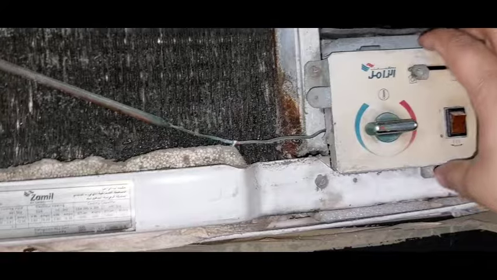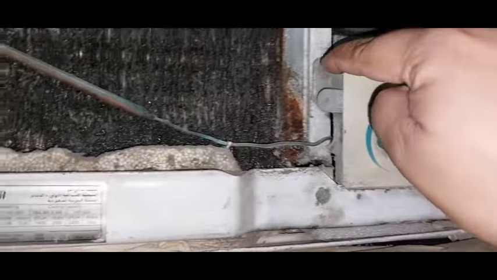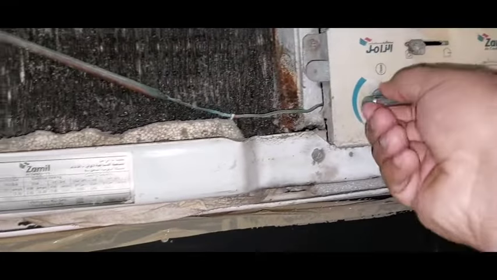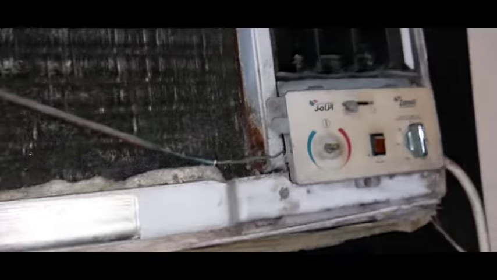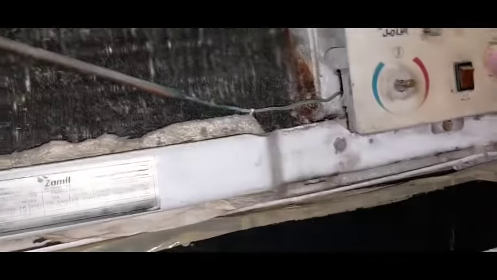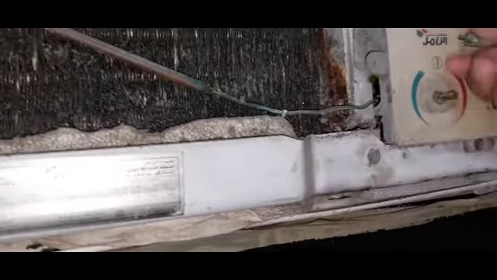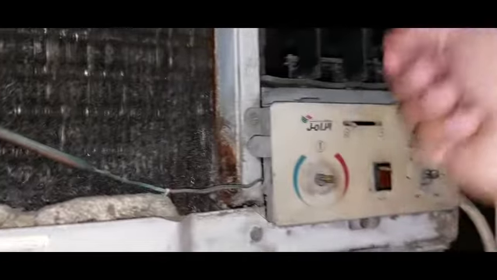So we have to open this control panel. For that we have one screw here, and one behind this. Before that we should remove the knobs. It's a very old knob. Okay, so we got one. We'll take this knob also, and then this one.